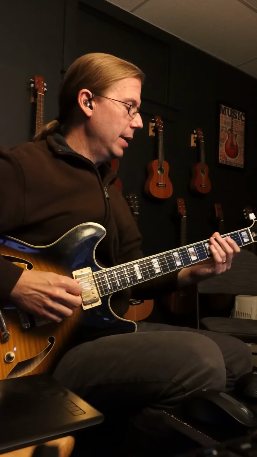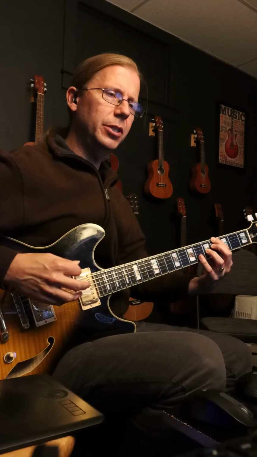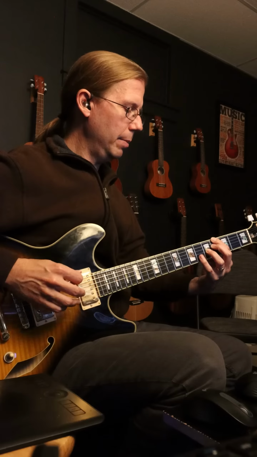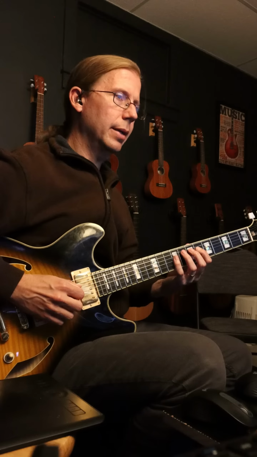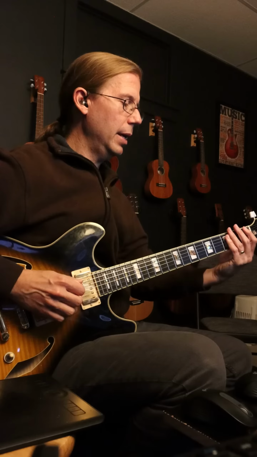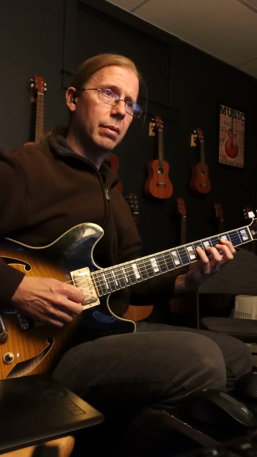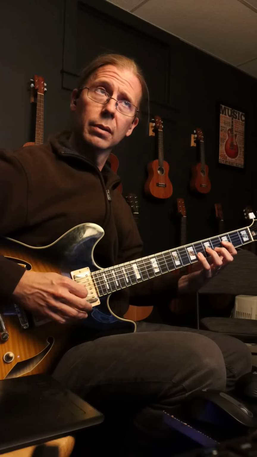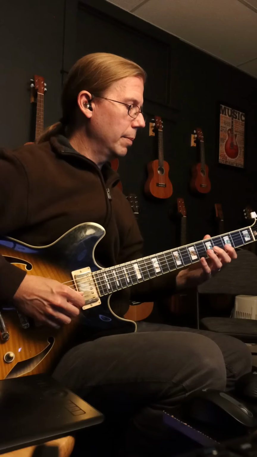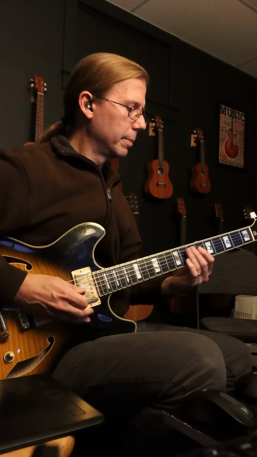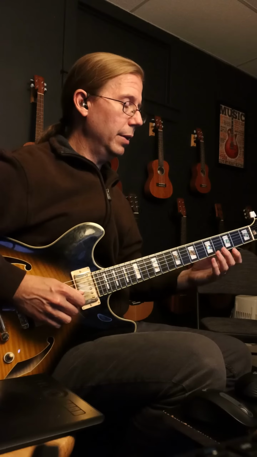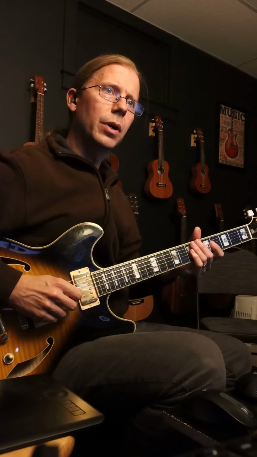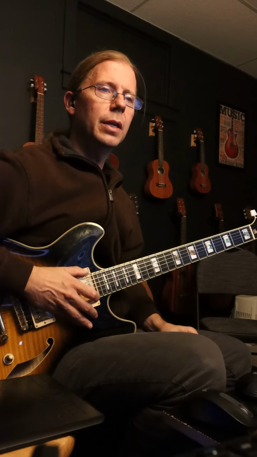So just to expand on that a little further, you might take something like F minor pentatonic, right? And then we'll get into the sharp 11 a little bit later. But actually, I don't want to get too far into the weeds on different scale names.